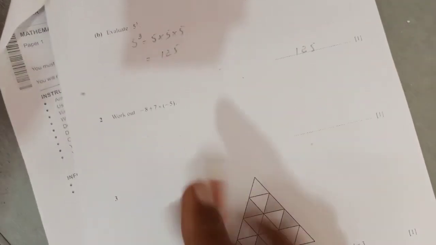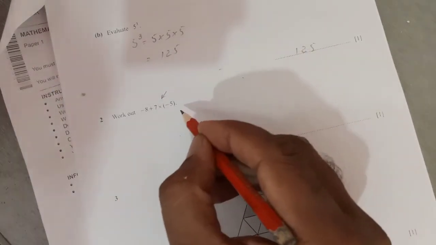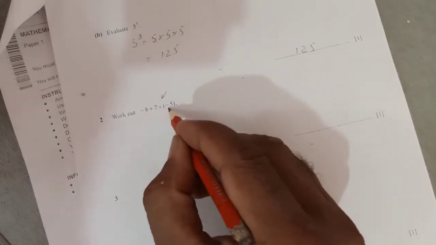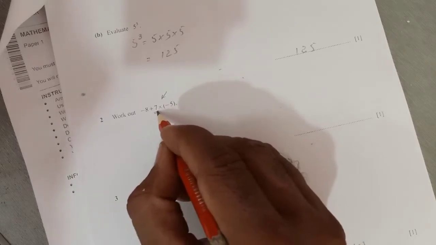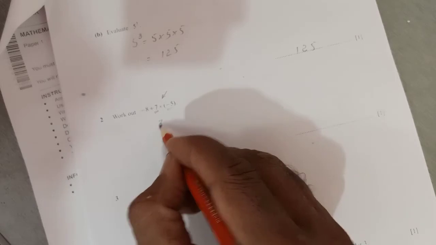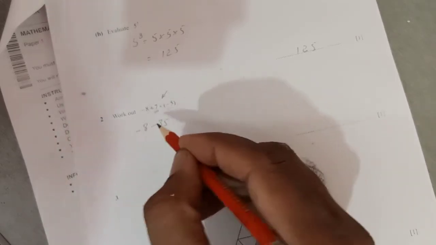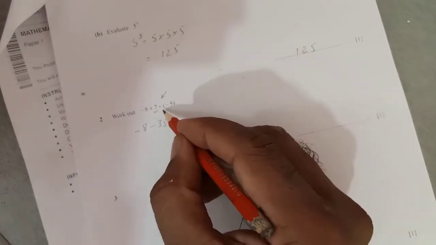Now look at this one. So here we will do the multiplication first, minus 8 plus 7 into minus 5. This is plus 7, this is minus 5. 7 fives are 35. Plus times minus is minus. So I have done the multiplication first.